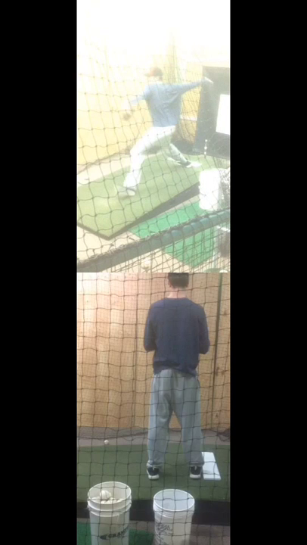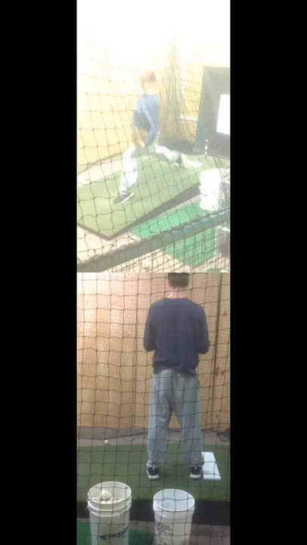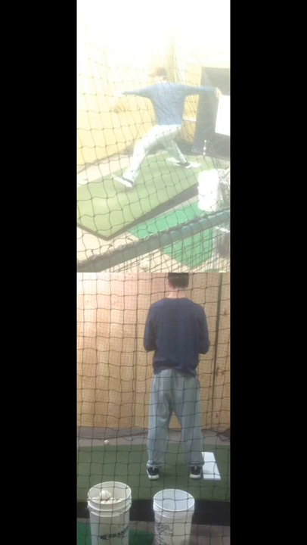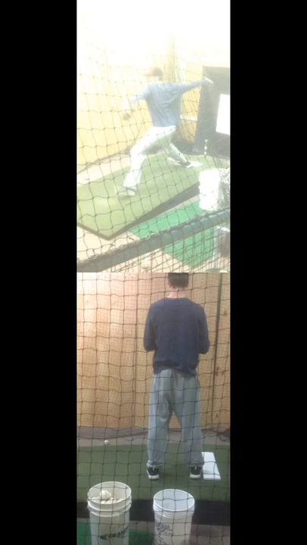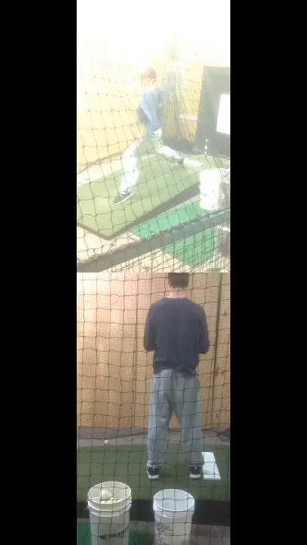Usually when we see what I would call a weak glove side, in other words, it's not there at landing, front foot strike, think about what we're going to ultimately get from that.